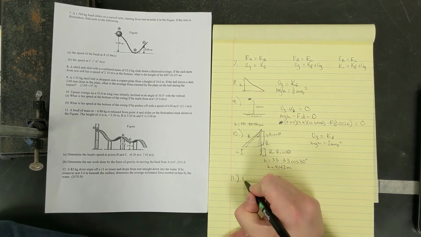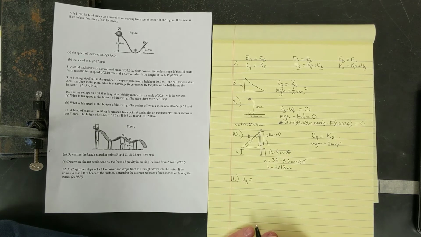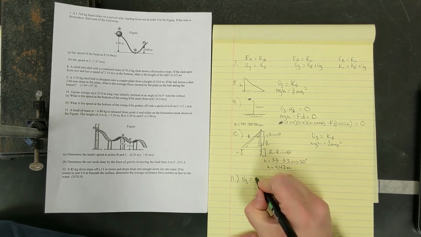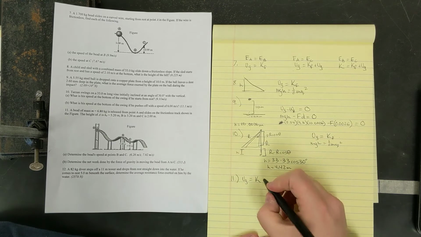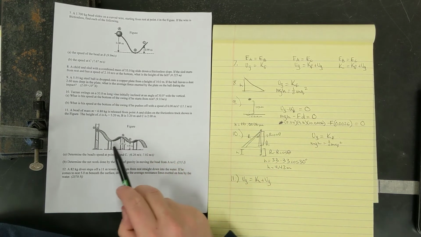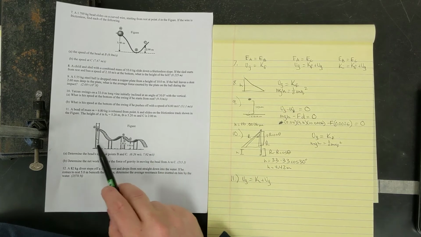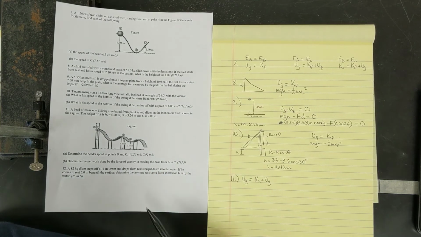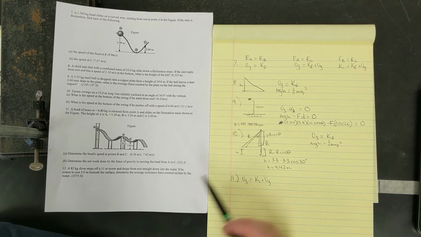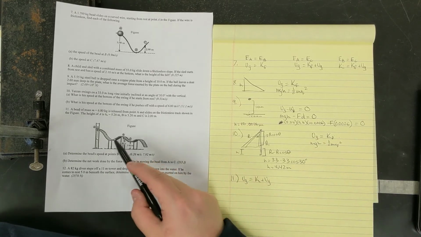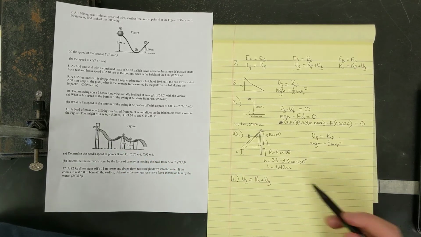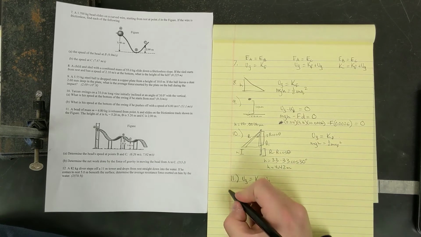Either way, we would have gravitational potential at the beginning, gaining some kinetic at B, and some gravitational there. Again, it's just a question of where you're measuring your height, from the ground or from part C. As long as you're consistent, it doesn't matter. Same deal with comparing to C. We've just converted a little bit more of our gravitational potential into kinetic energy.